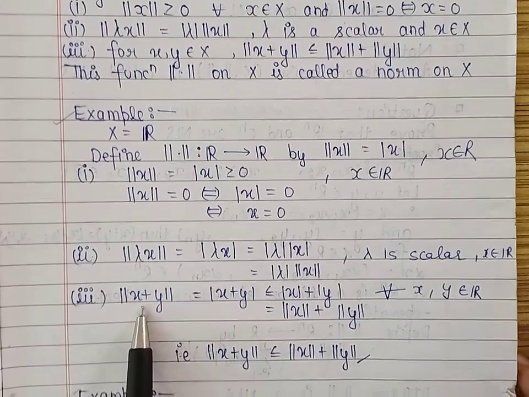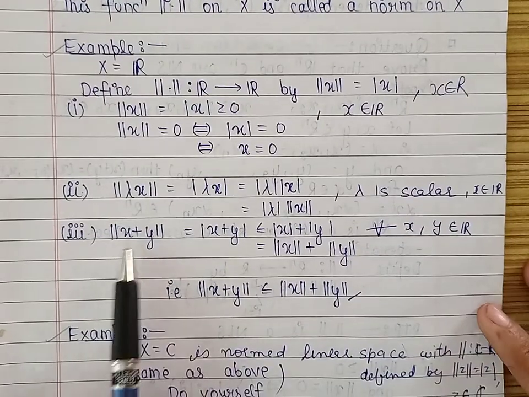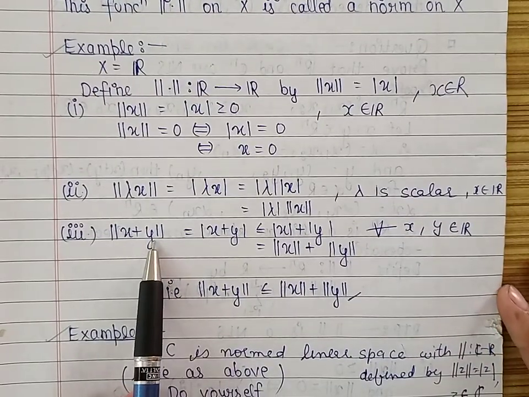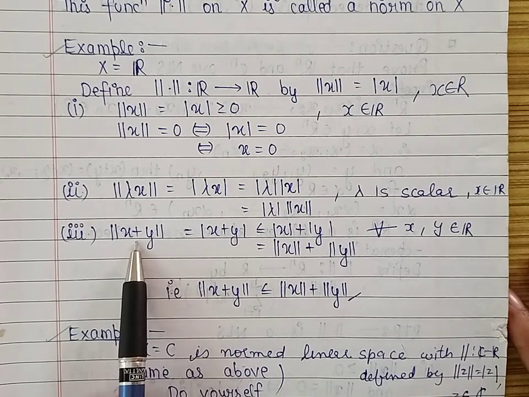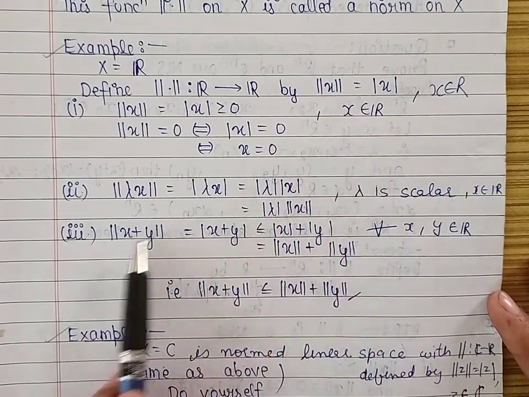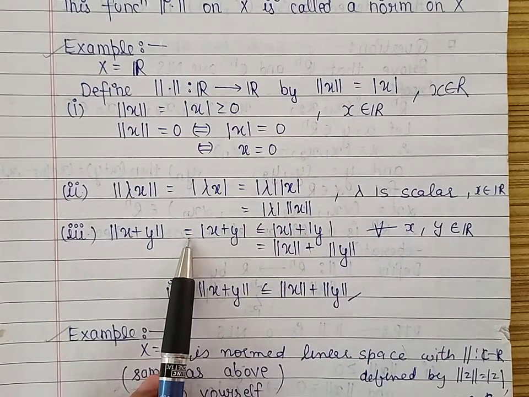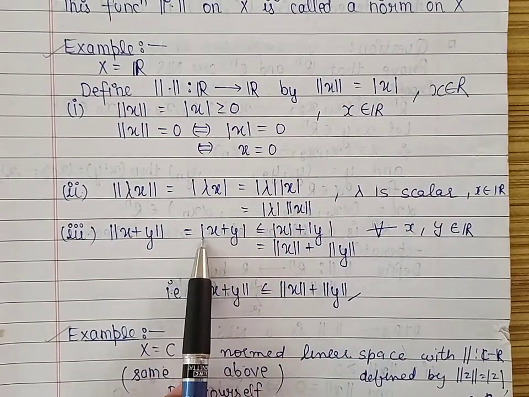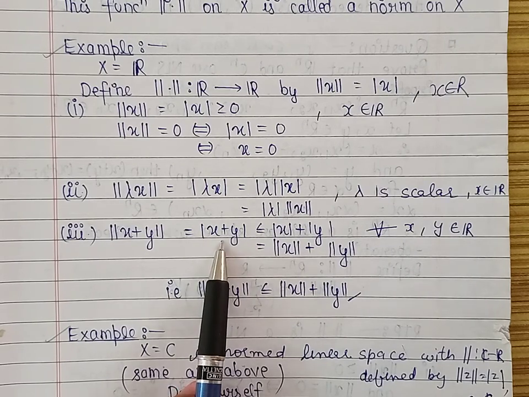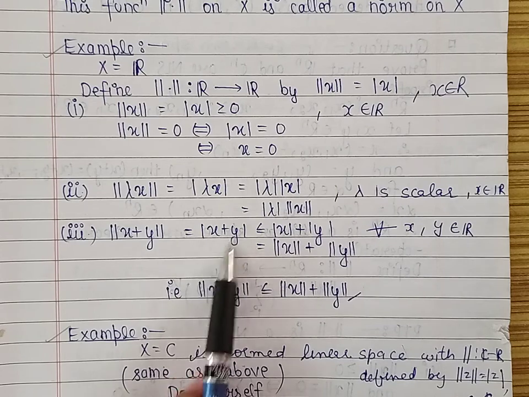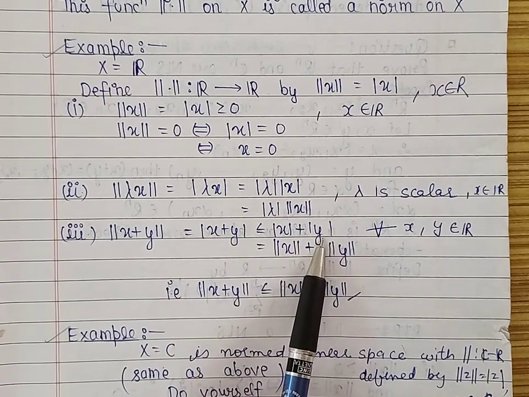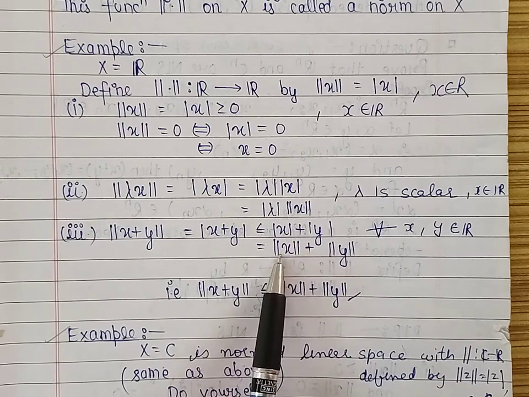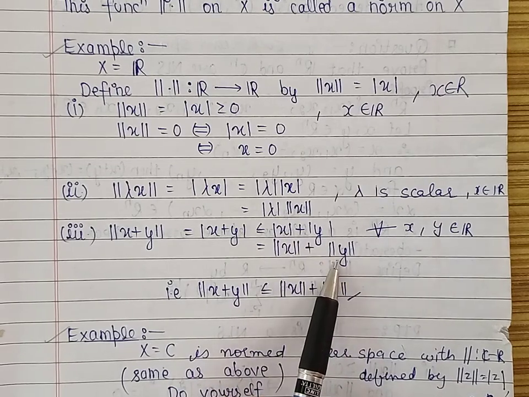Now last property, triangle inequality. Let us take x and y, two real numbers, and we find norm of x plus y. Now by our definition, norm of x plus y will be mod of x plus y. Now by using the triangle inequality in the set of real numbers, this is less than or equal to mod x plus mod y. Now mod x is norm of x and mod y is norm of y.